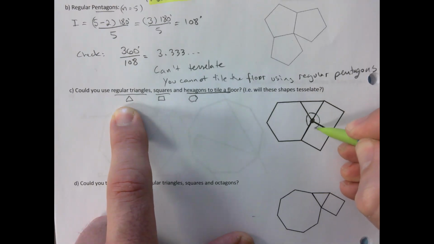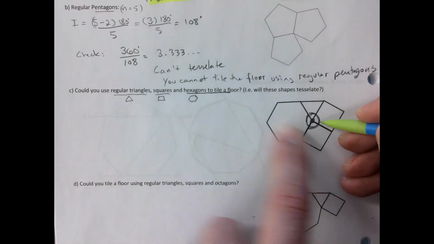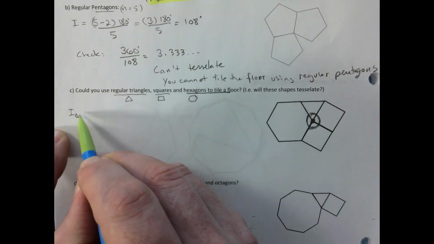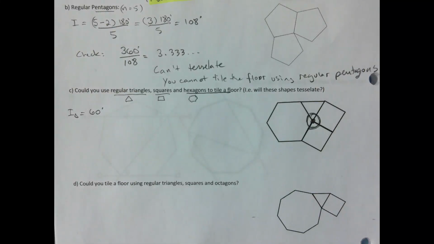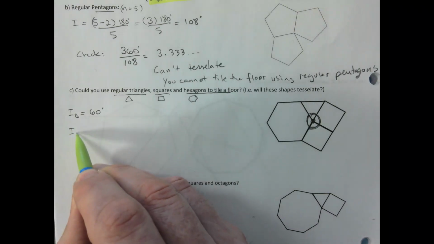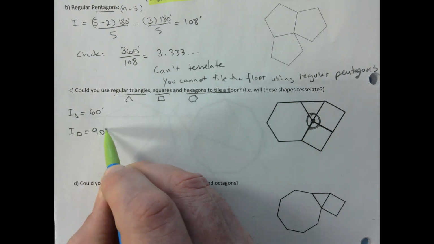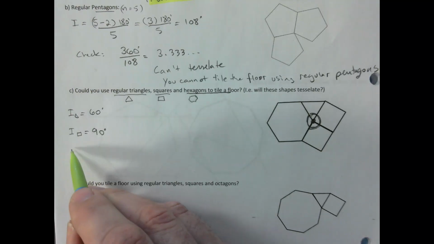square, and another square, right? You can tell that you have a 360 here. And it's going to work, but here's how I'm going to show it. I'll find the interior angle of a triangle. I give you full permission to just say it's going to be 60. It's an equilateral triangle. The interior angle of a square, what is that going to be? It's going to be 90. You can use the formula. It's nothing against the formula, but I think in this case, it's too much work.